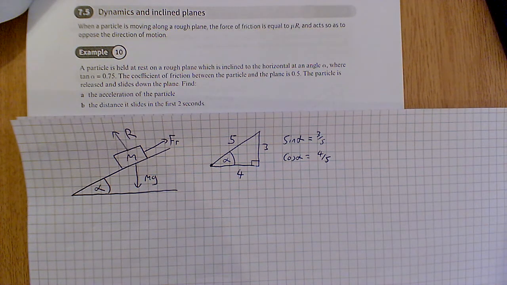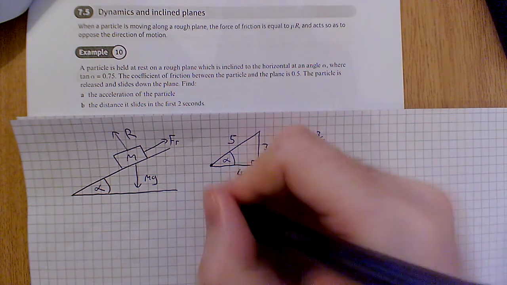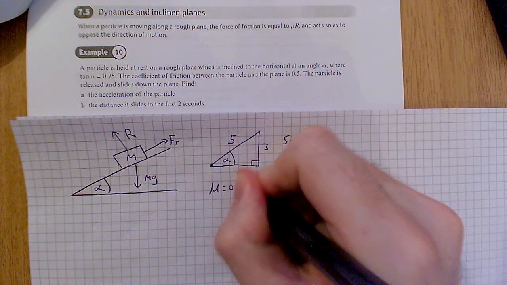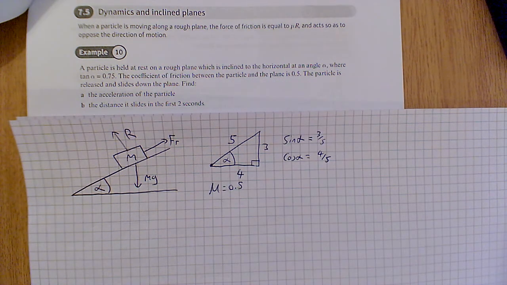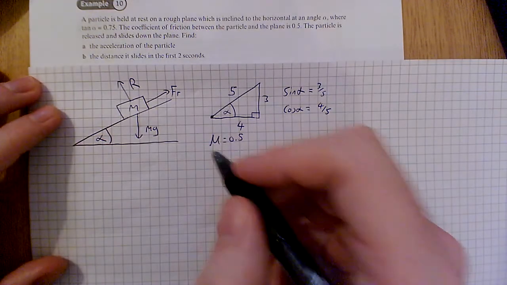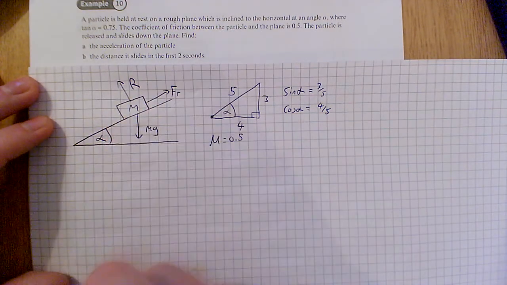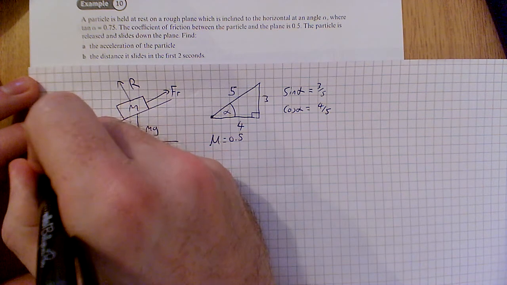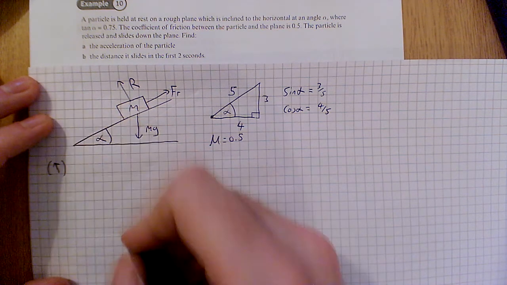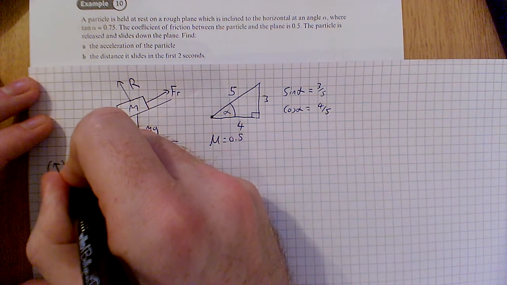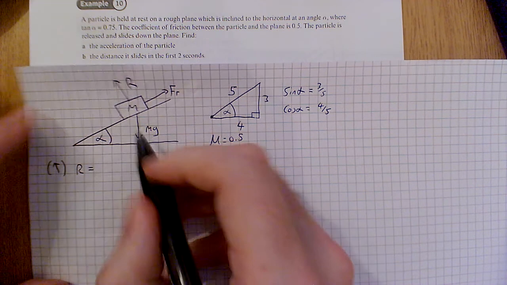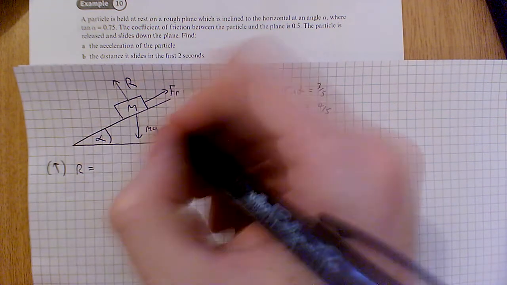Okay, so now ready to find the acceleration. Oh, sorry, I should include mu. Mu equals 0.5. Right, then we're ready to find the acceleration going down the slope. So first thing I'm going to do is find R. So I'm going to resolve in the direction of R. So that's going to balance. That gives us R equals, and it's going to be balanced out by this downward force.